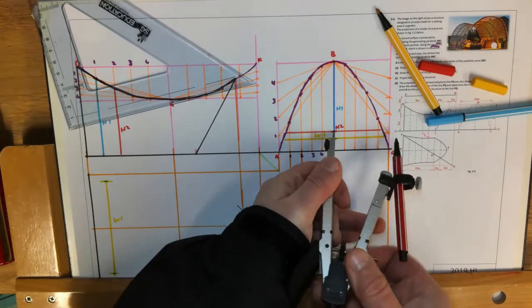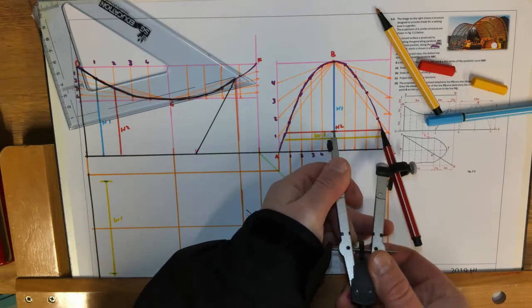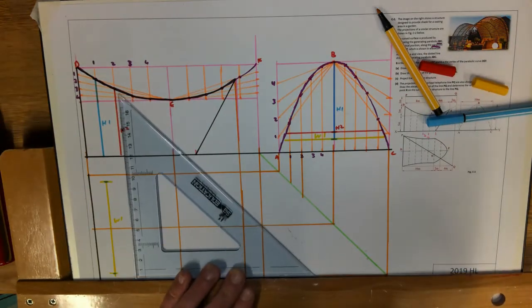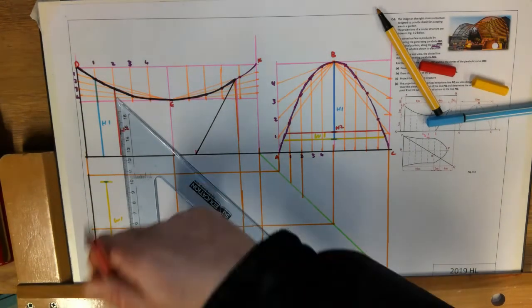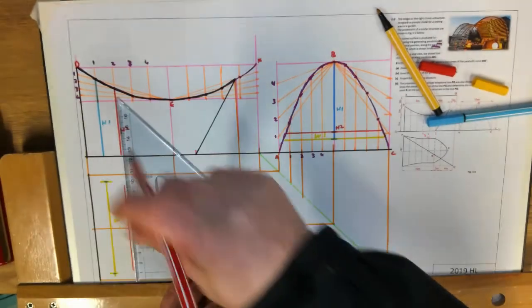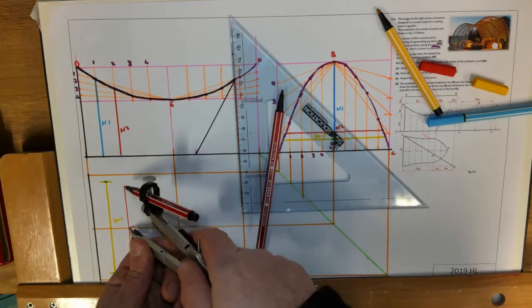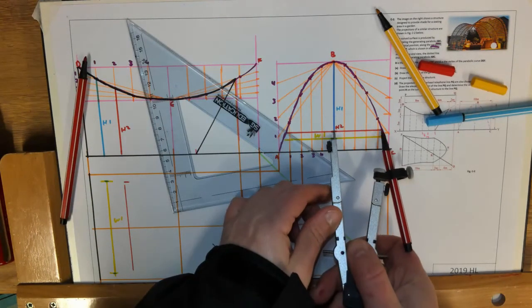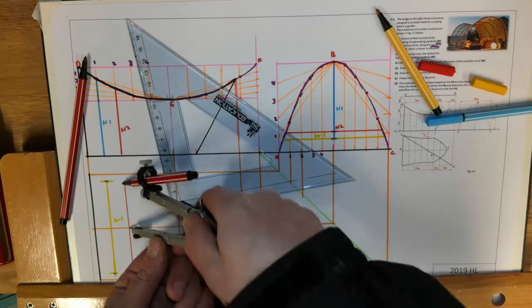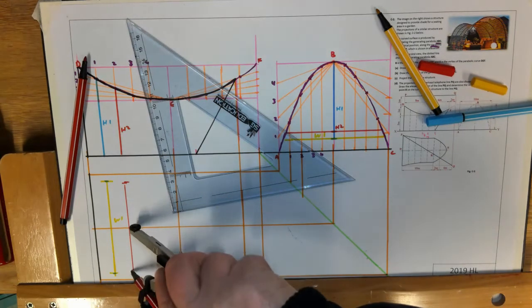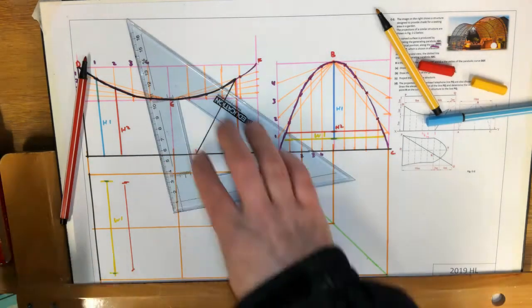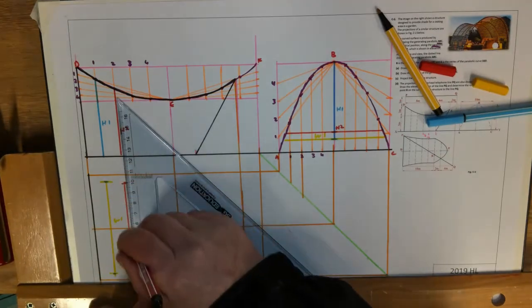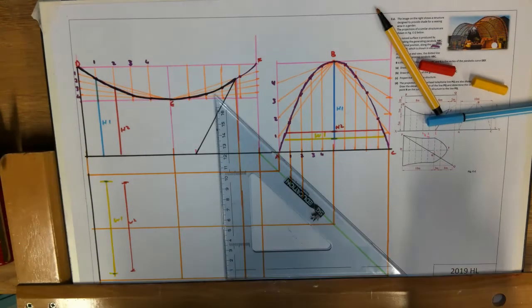If I take this distance here, it has to be directly below itself. Check out that accuracy. Look at that. Okay. And there's width 2.